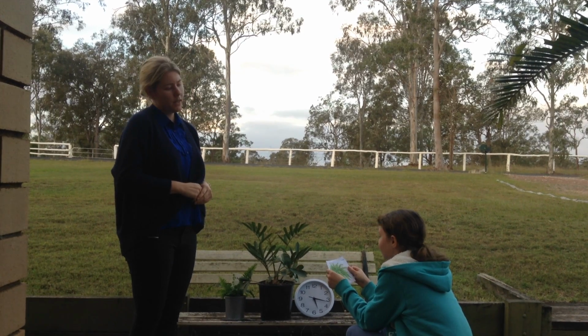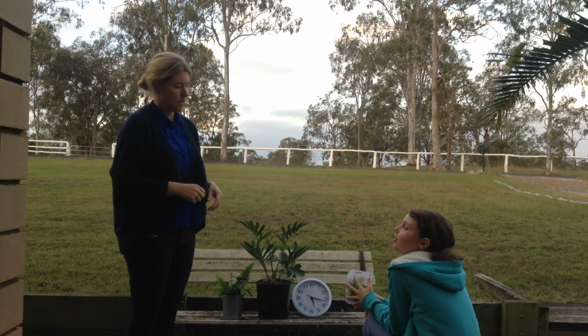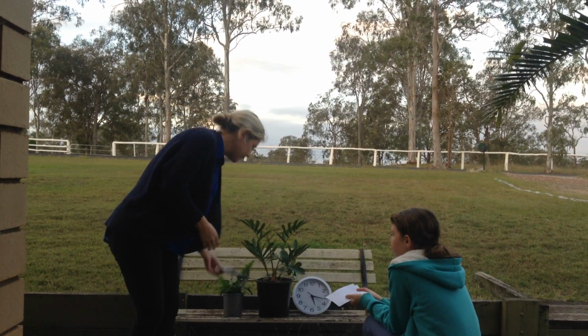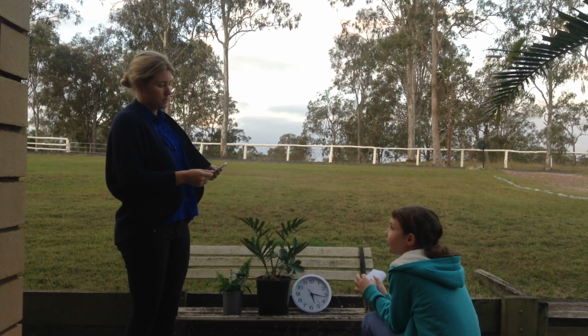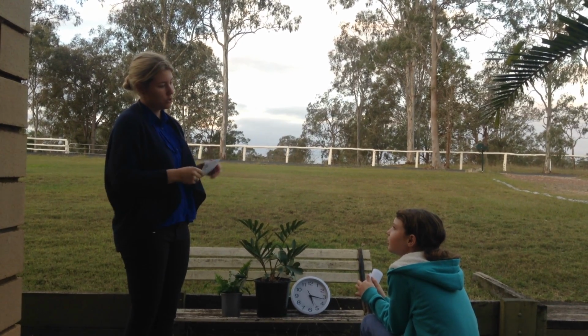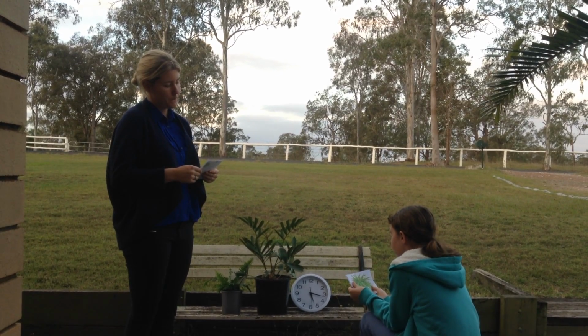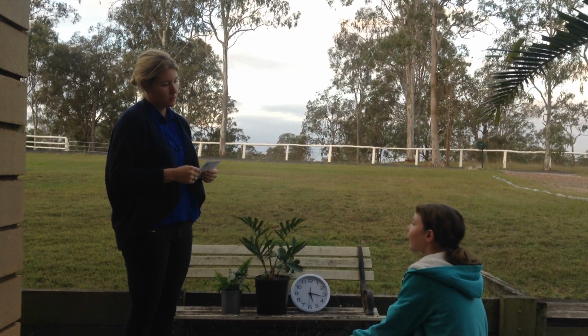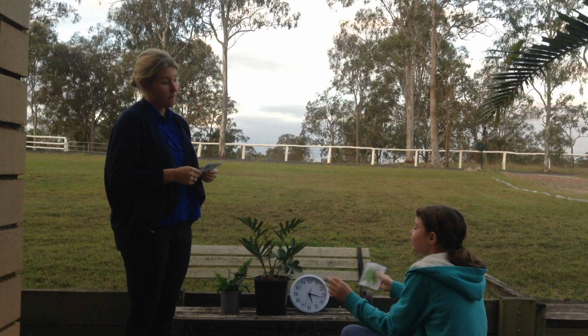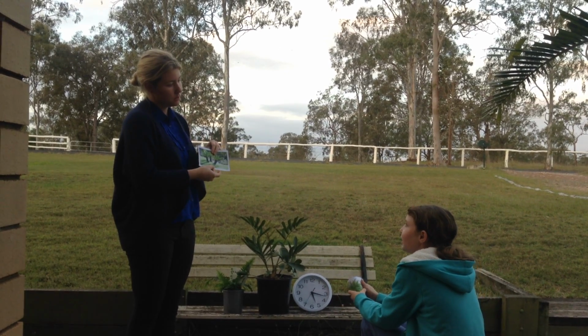Okay, now cycads. You said you didn't know anything about cycads yet. That's okay. Actually, you do know a bit about it. What do you know? Well, I haven't heard of them before, but I know that they only have a stem and no branches. Very good. And they do spread seeds.